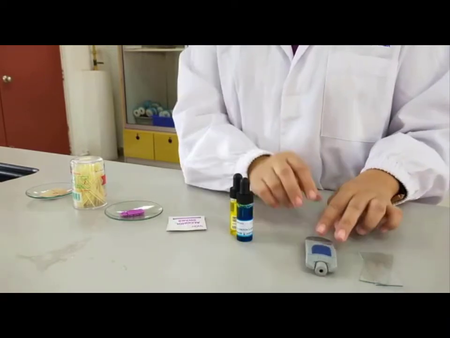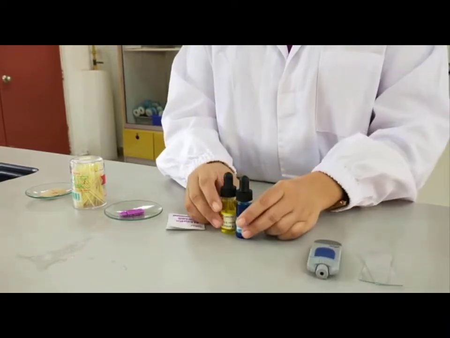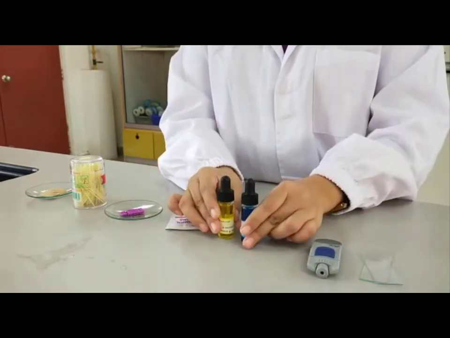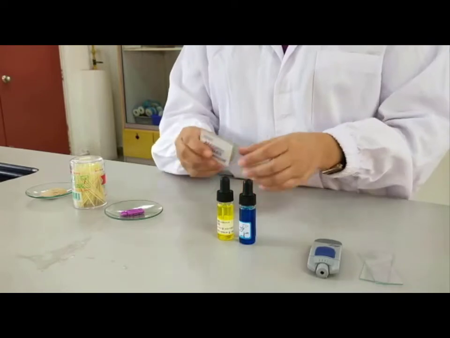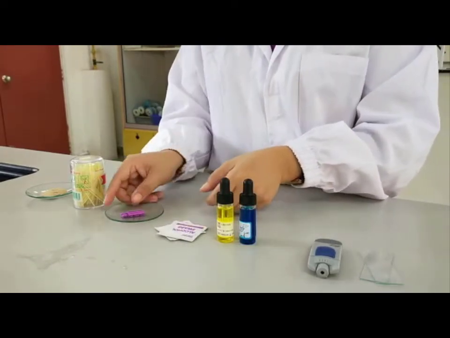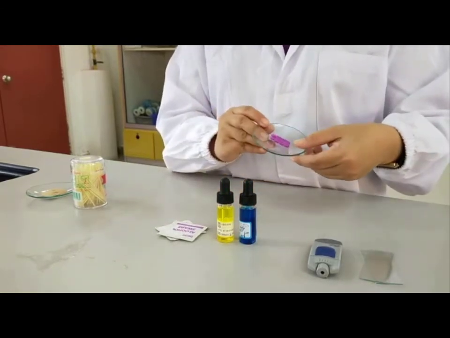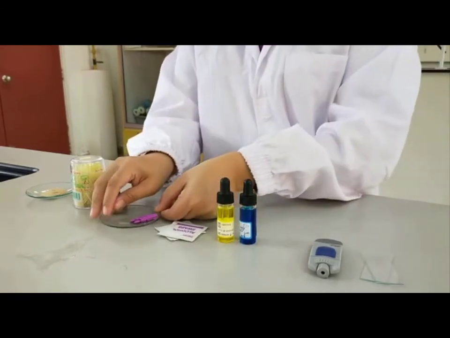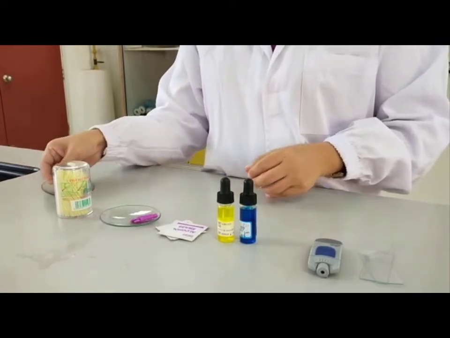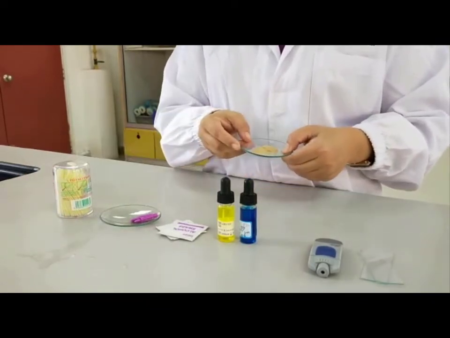For the materials, we start off with the anti-A and anti-B serum, alcohol swab, sterilized lancets, some toothpicks, and a few labeling papers for the slides.